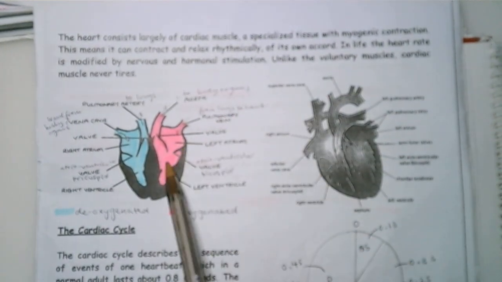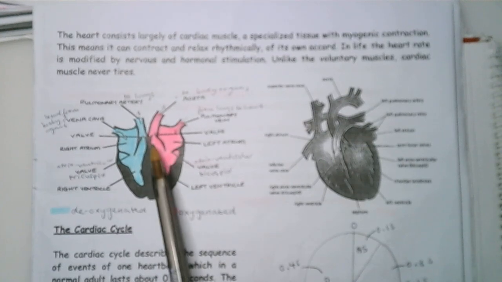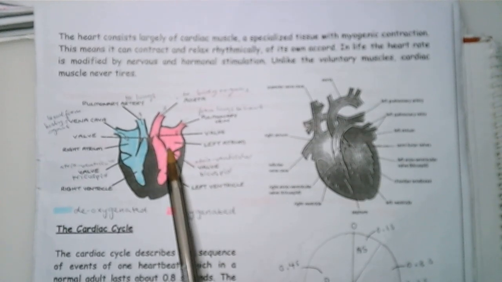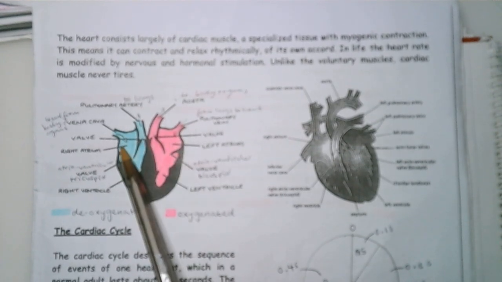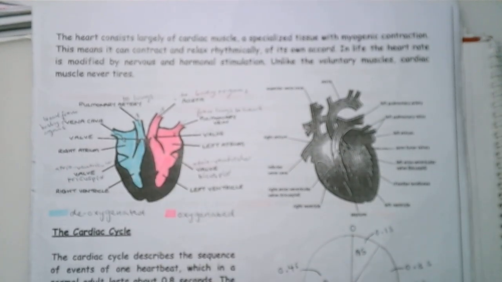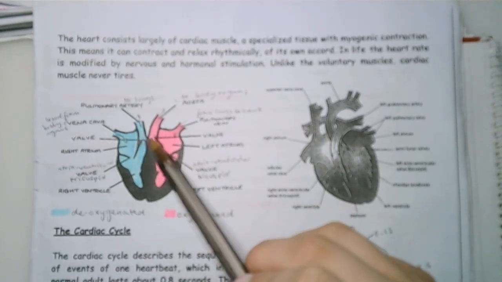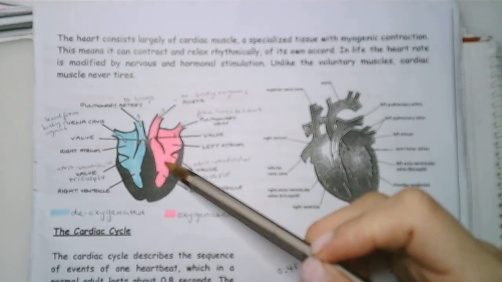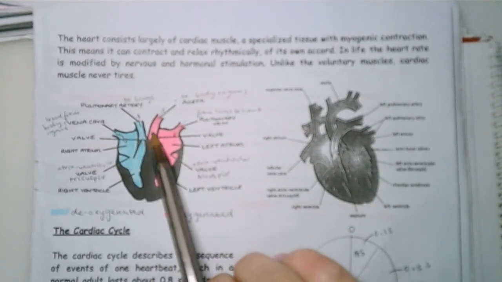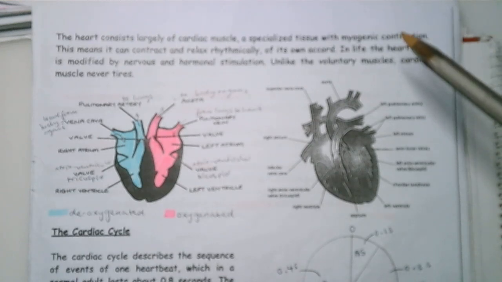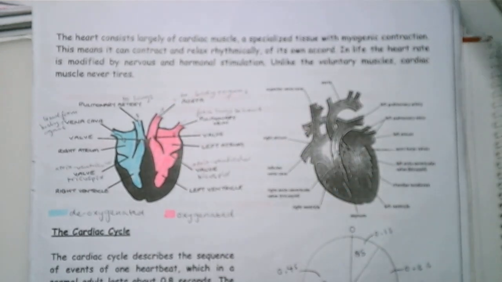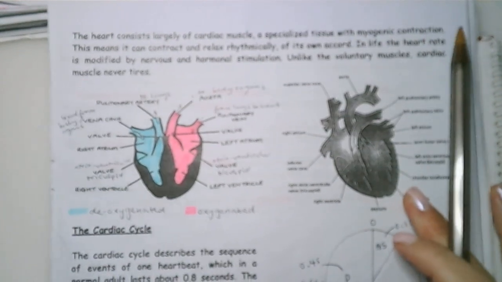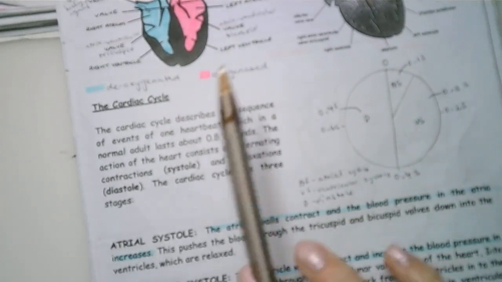So yeah, you have the bicuspid valve on the left and the tricuspid valve on the right, and they're between the atrium and the ventricle. And you also have, I believe they're called lunar valves, sorry, semi-lunar valves, which are by here. So it's sort of between the ventricles and either the pulmonary artery or the aorta. What these do is they just prevent backflow back into the heart, as any other valve would.